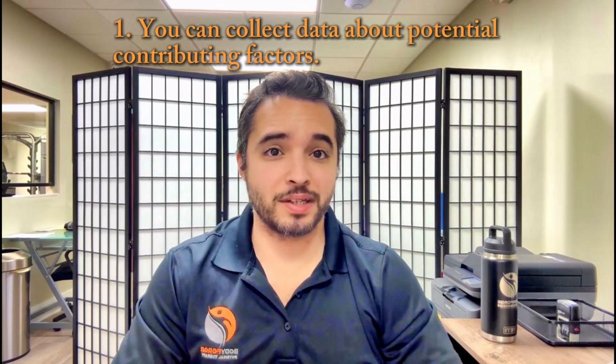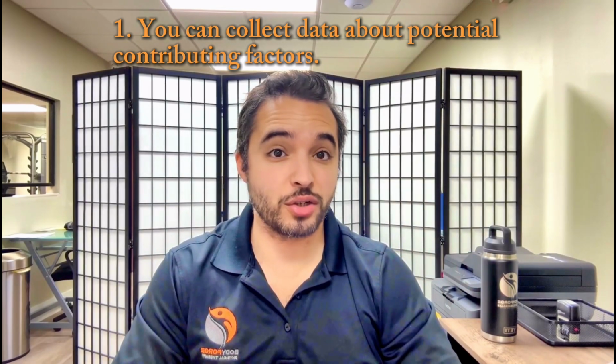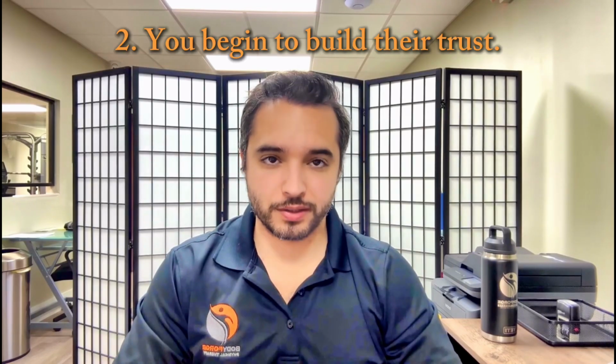Depending on the acuity of the injury and how sensitive the patient is to provocative testing, you may be doing much more harm than good if you just go straight into your special tests. Always start as far away from the point of pain as you can and work your way in. This serves you in 2 ways. You can collect data about potential contributing factors to their condition while keeping their symptoms lower, and you begin to build their trust. Once you find out where their limitations in body structure and function are, you should have a much better picture about what's going on.